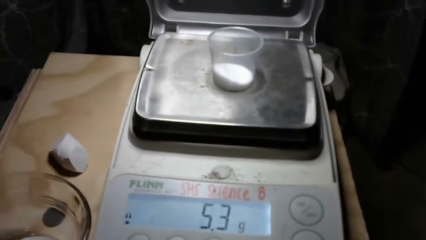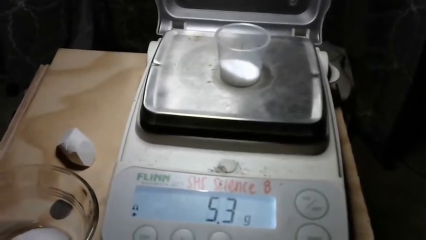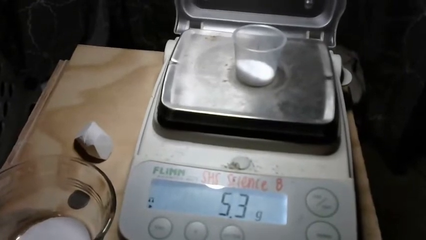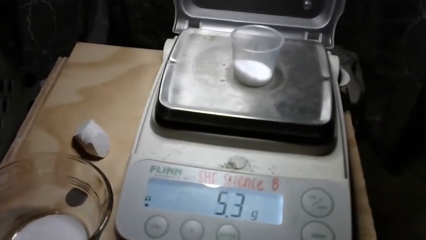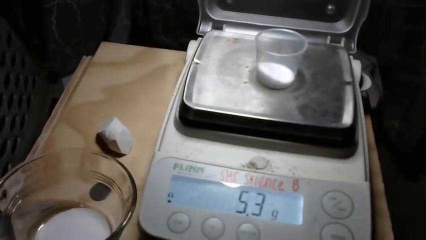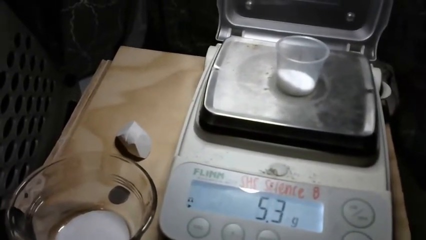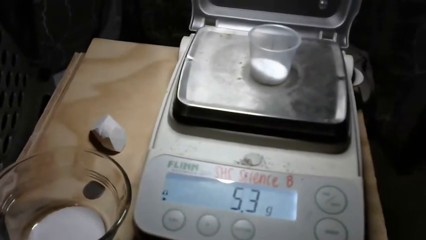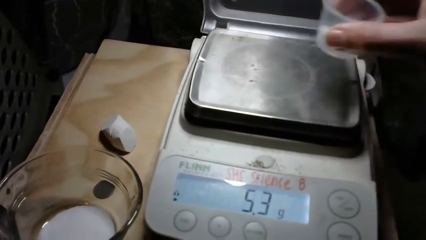So this is how many grams are in a teaspoon of salt. What I'd like for you to do is convert 5.3 grams to moles, and then moles to particles, and particles to atoms to figure out how many atoms there are, or in this case, like I said, ions there are in a teaspoon of salt. So I have 5.3 grams.